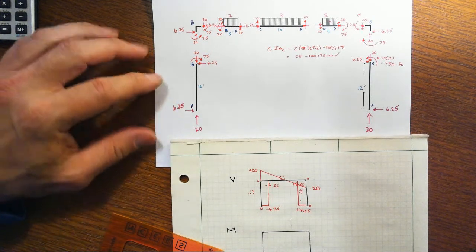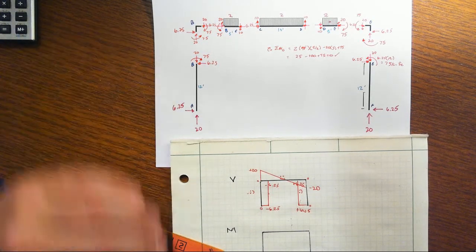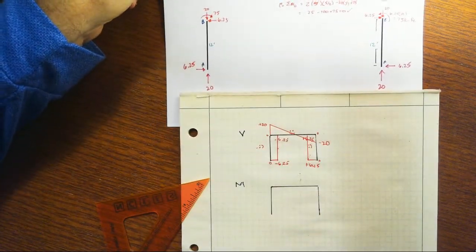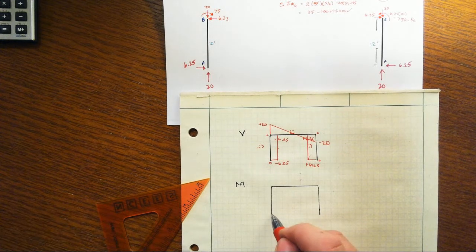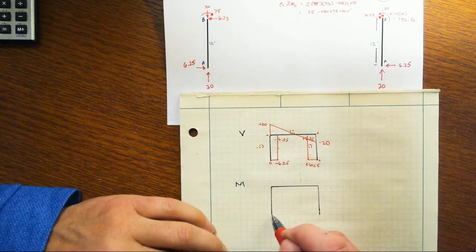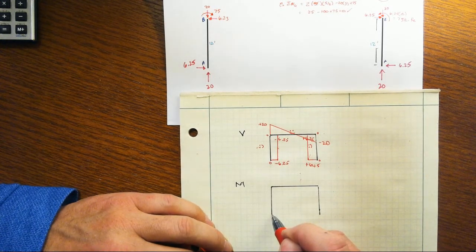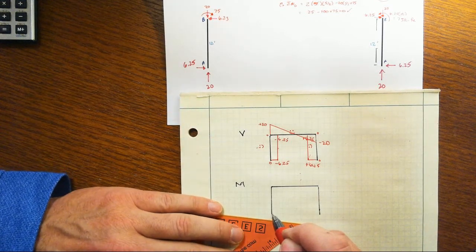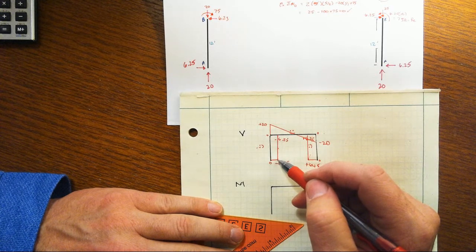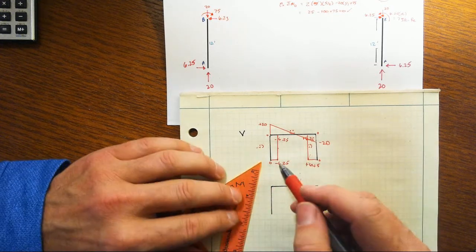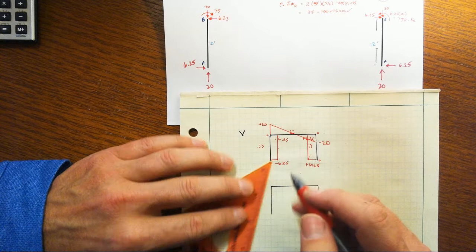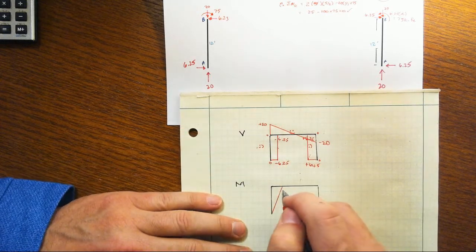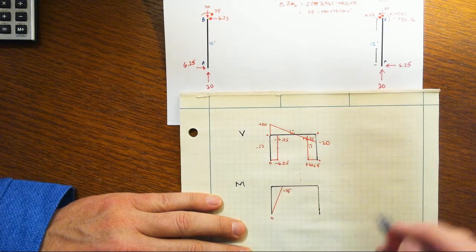Now your moment diagram is going to follow similarly. We will start at 0 moment at the far left end, not because it's a pin support, but rather it was a fixed support, but when we calculated the reaction it turns out to be 0. So now we've got a negative shear, so a negative slope, and minus 6.25 times 12, we already know is 75, and that gives us a net change then of negative 75 starting from 0.